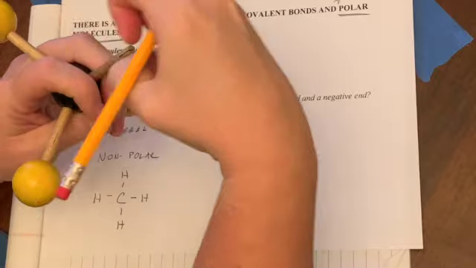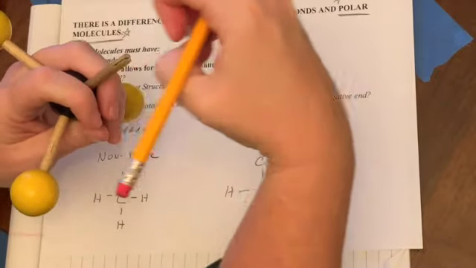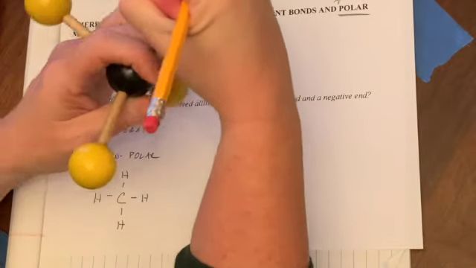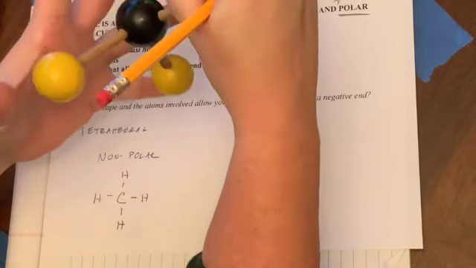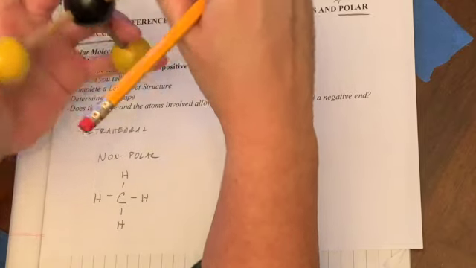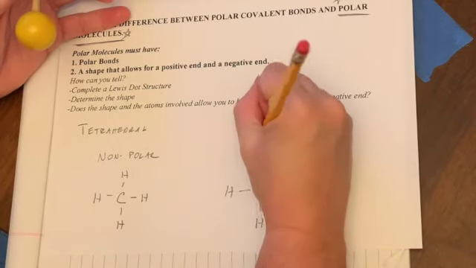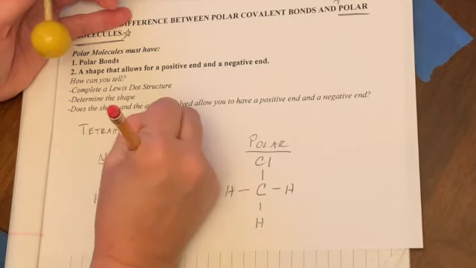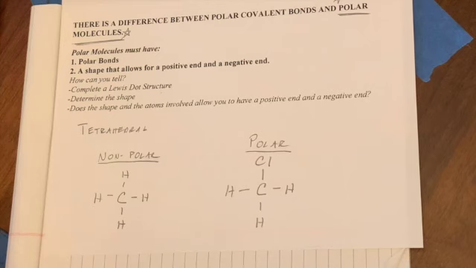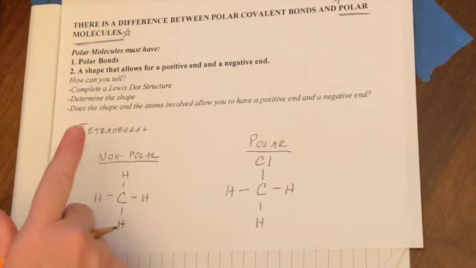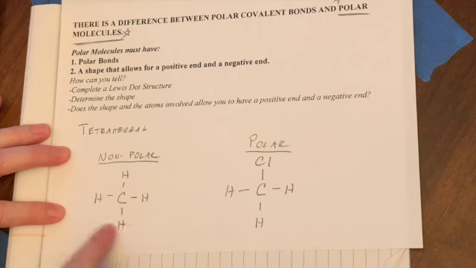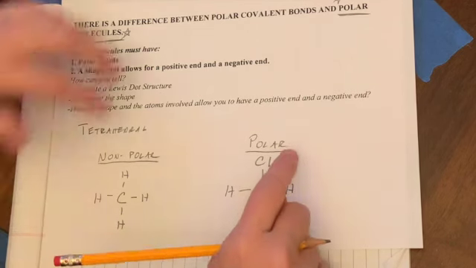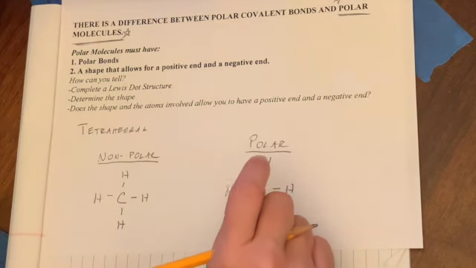So what's going to happen is that chlorine is actually going to pull the electrons towards itself, causing this, my fist here, to be the partial negative end and the rest of the molecule to be the partial positive end. So this would be an example of a polar tetrahedral. So again, for our tetrahedrals, our non-polar is if all 4 surrounding atoms are the same. Our polar is if we have a different atom in there, okay?